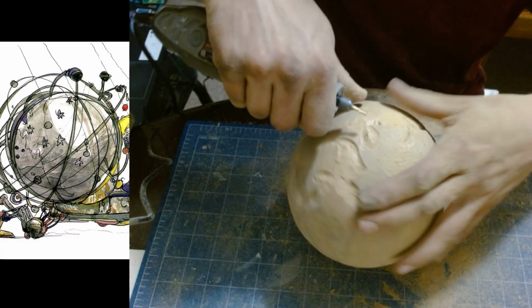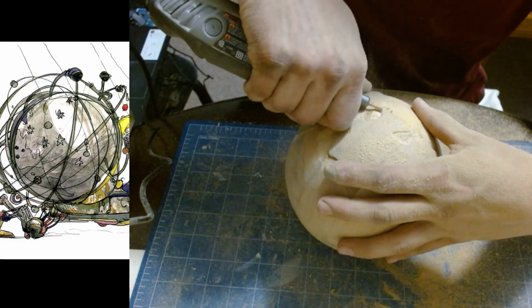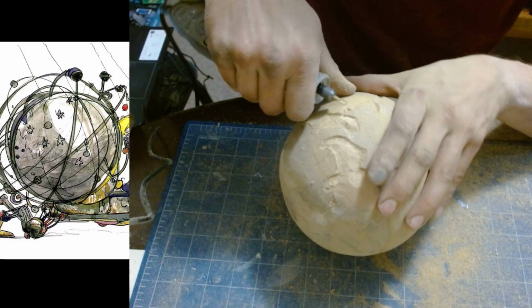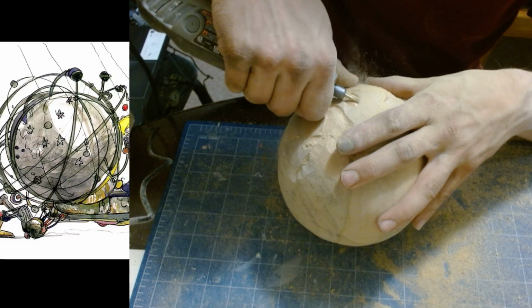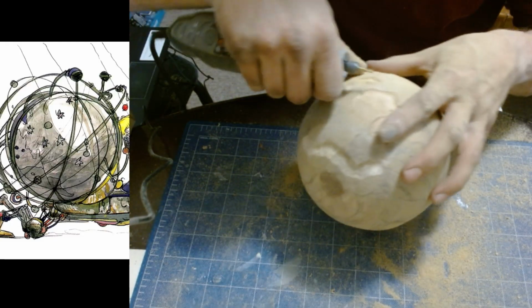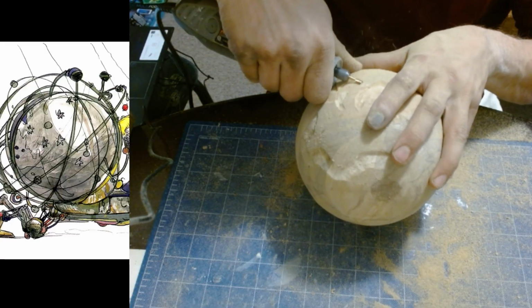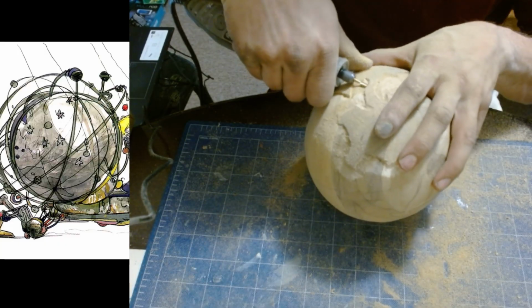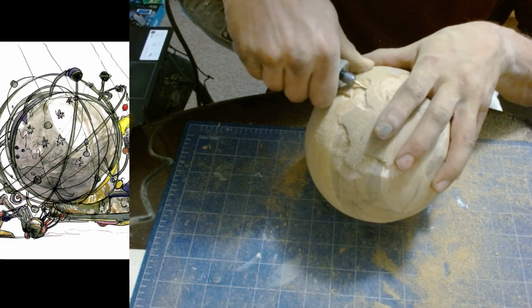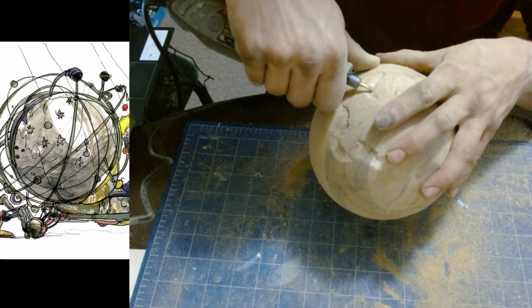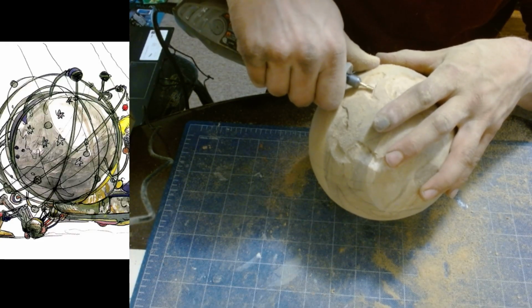But making this globe is one of the things I could spend weeks doing. I could spend hours and hours doing this part. So at some point I'm going to need to draw a line at where I want to end that.